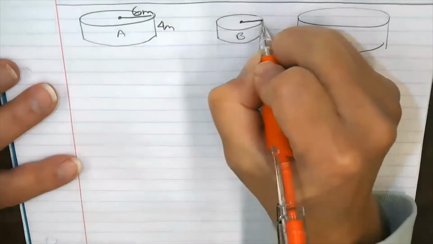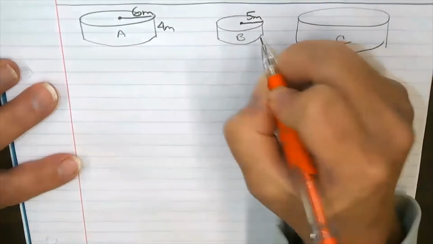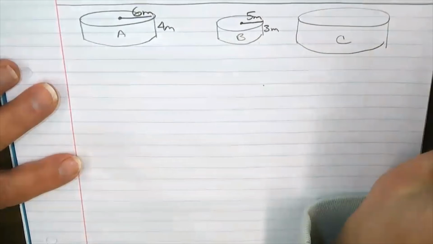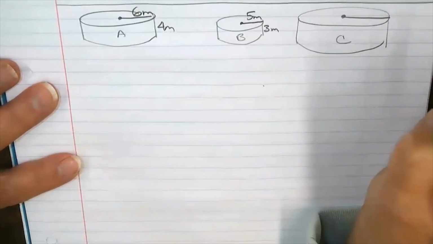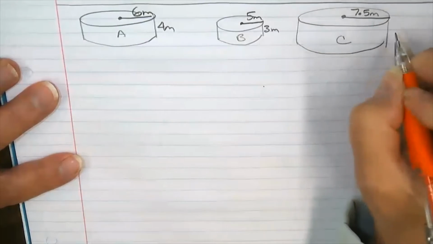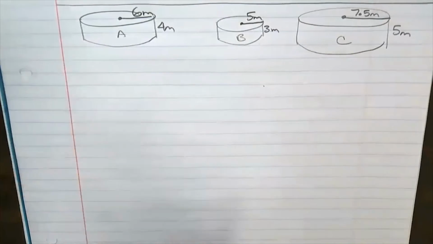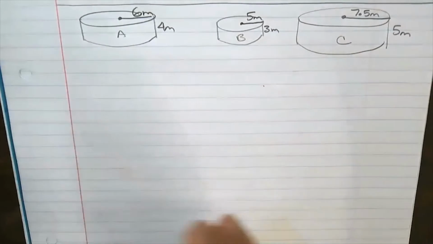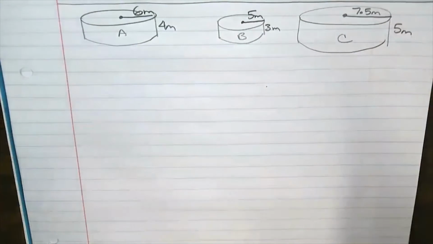Cylinder B has a radius of 5 meters and a height of 3 meters. And then cylinder C has a radius of 7.5 meters and a height of 5 meters. And the book wants us to find which two cylinders are similar.